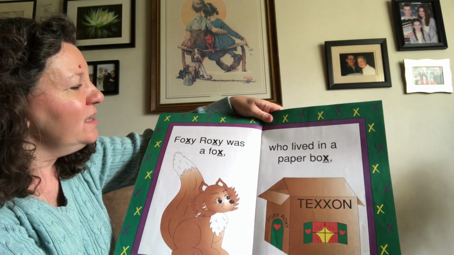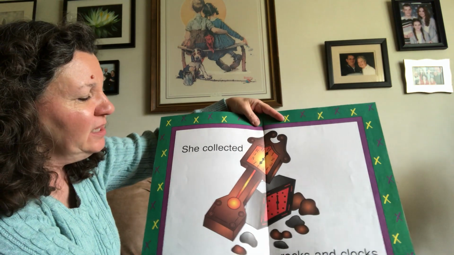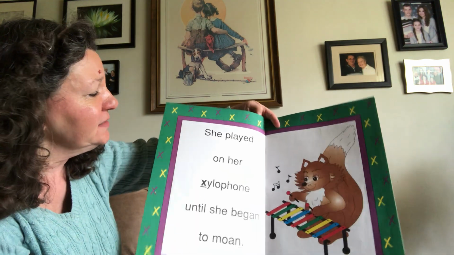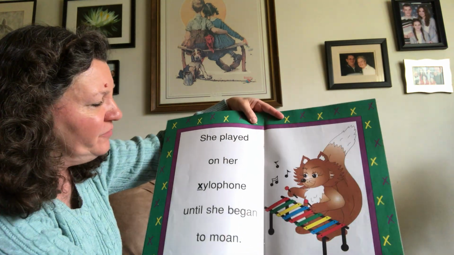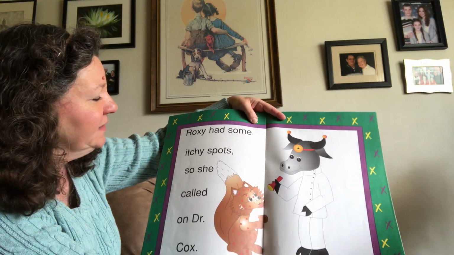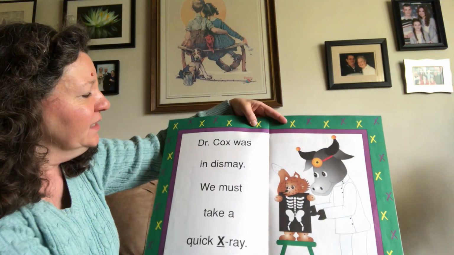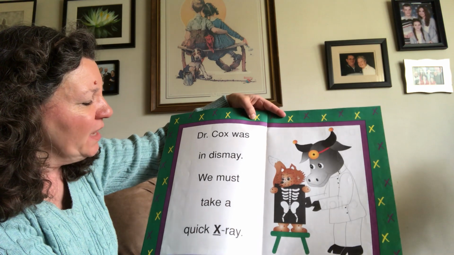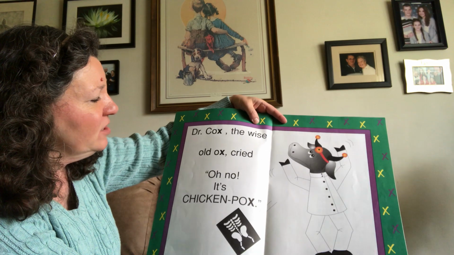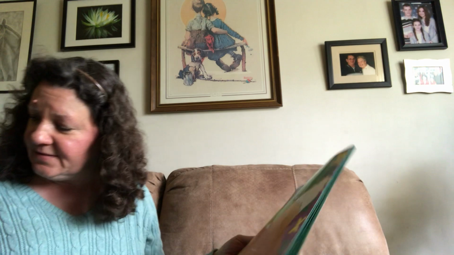Foxy Roxy was a fox who lived in a paper box. She collected rocks and clocks, kept them in her dirty socks. She played on her xylophone until she began to moan. Roxy had some itchy spots, so she called on Dr. Cox. Dr. Cox was in dismay. "We must take a quick x-ray." Dr. Cox, the wise old ox, cried, "Oh no, it's chicken pox."